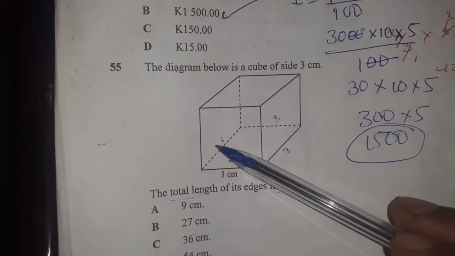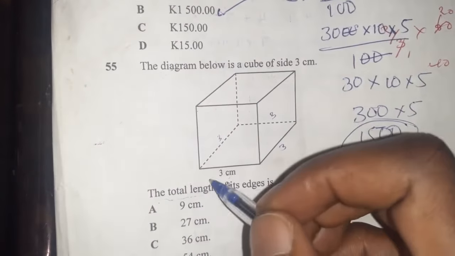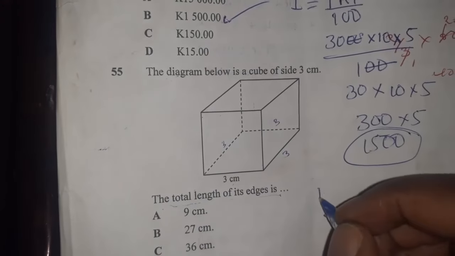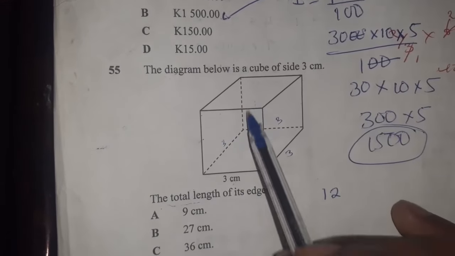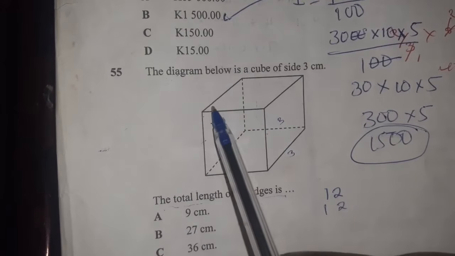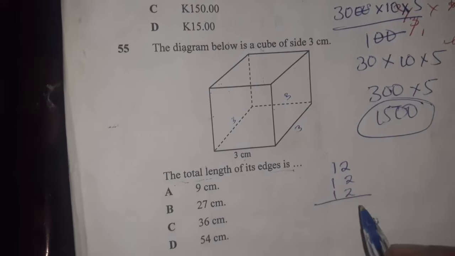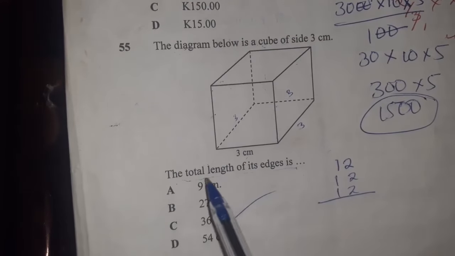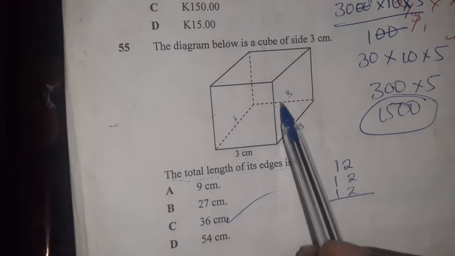3, 3, 3, 3. Also on these, the heights, how many are they? 1, 2, 3, and 4. So we have the 3s here. How many are they? They are 4. So we have 12. Then again, here we have 3, 3, 3, and this other one. So we have another 12. Then on top here we have 3, 3, 3, and 3. Another 12. What do you get? 36. That's the total length of its edges. Yeah, we get 36.